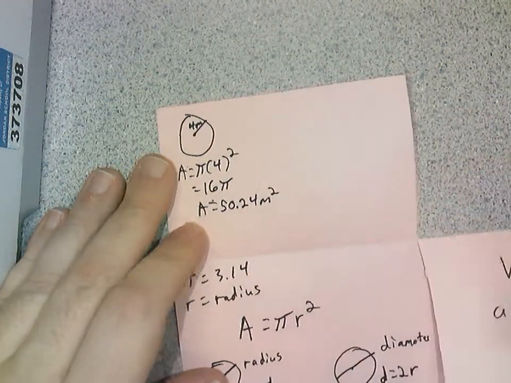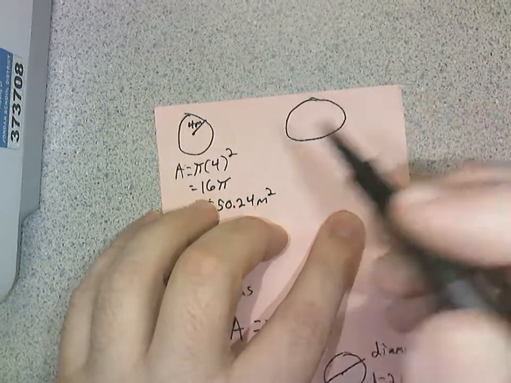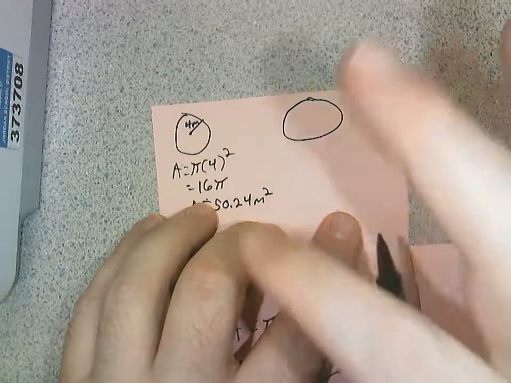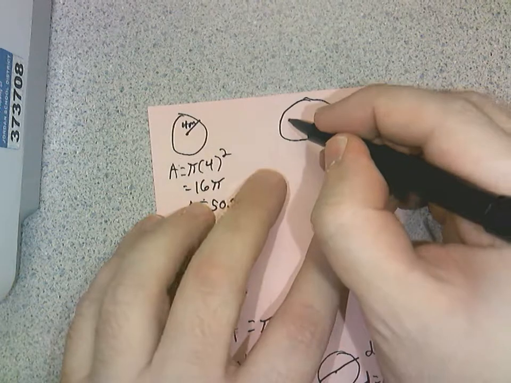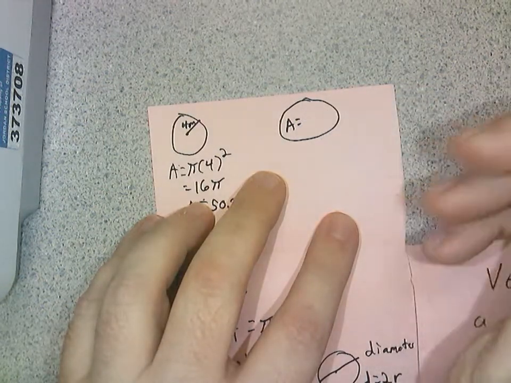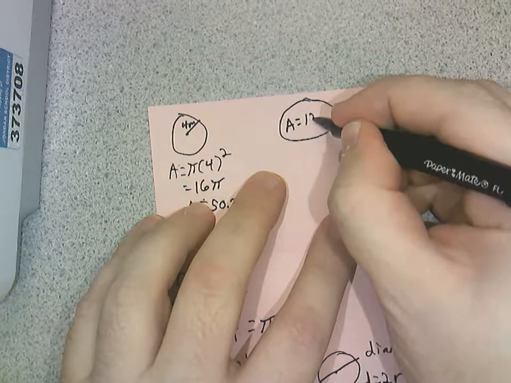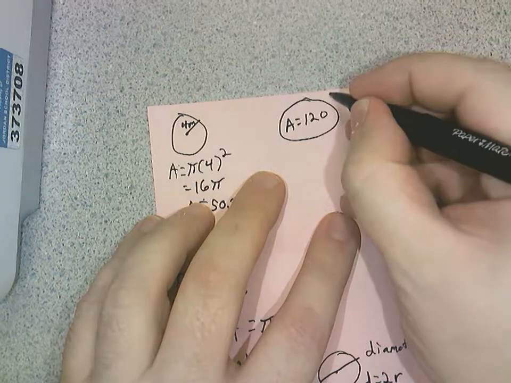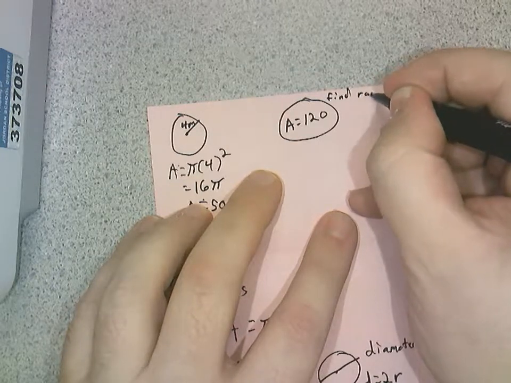So then let's look at another example. Let's say I have a circle here. Well, that's more of an oval, but whatever. It's a circle. Just pretend. It's magic. Okay. So I have a circle here, and let's say I know the area of that circle is, let's do 120. Okay, and I want to find the radius.